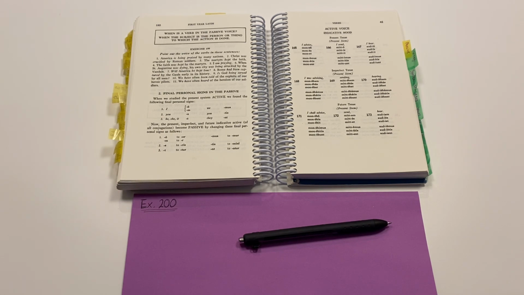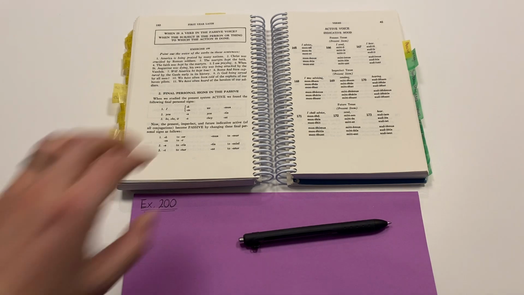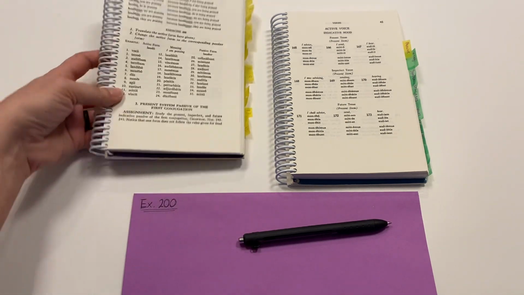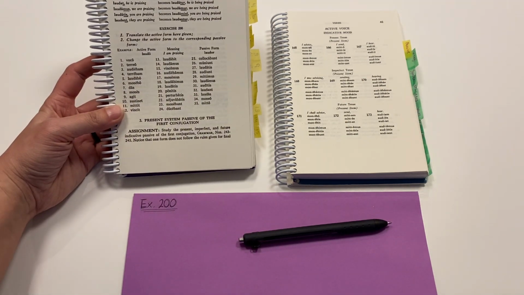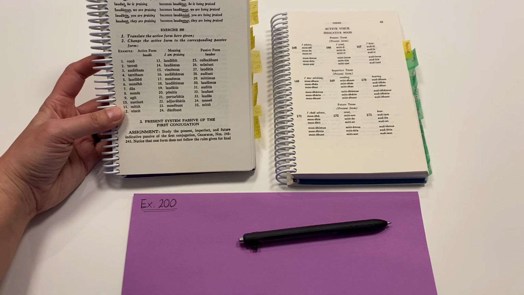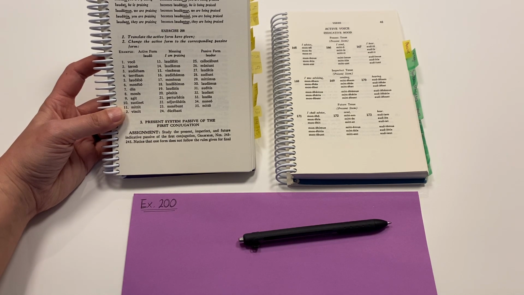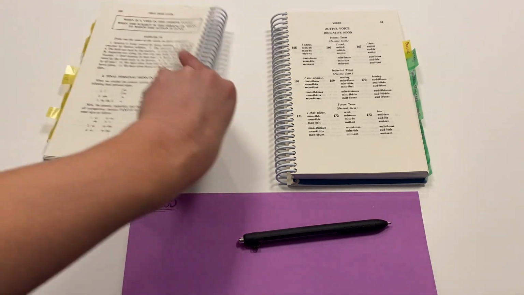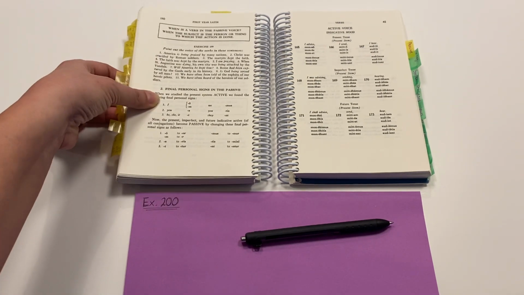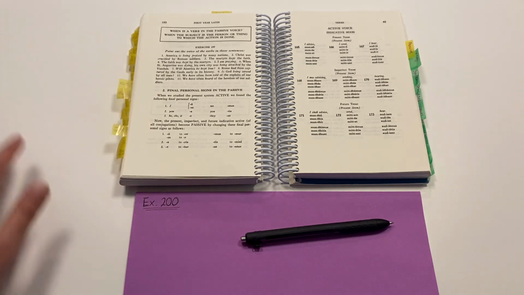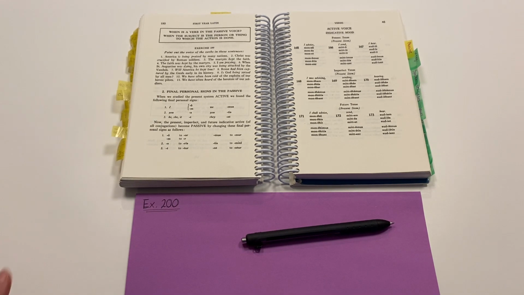In this exercise, we are going to be looking at some verbs. And what does it tell us? Translate the active form given and then change the active form to the corresponding passive form. Okay, so we are just stepping into these waters of passive verbs, right? Passive voice with our verbs.